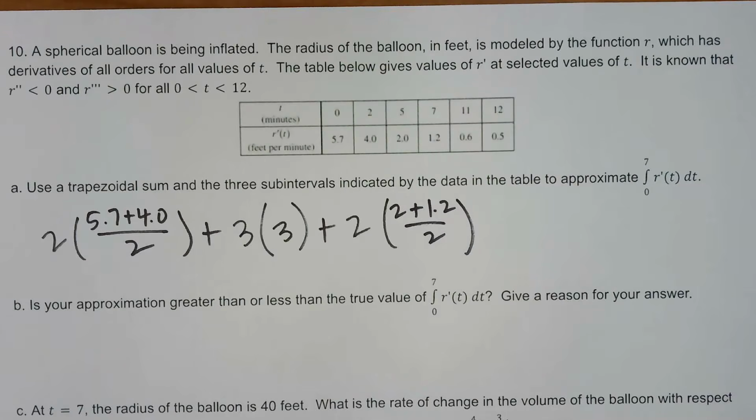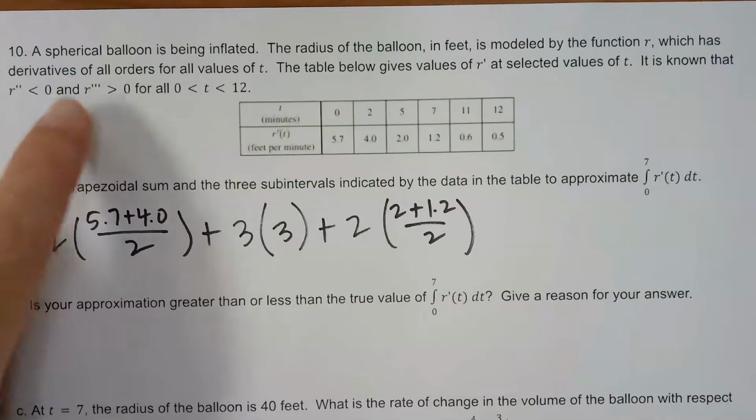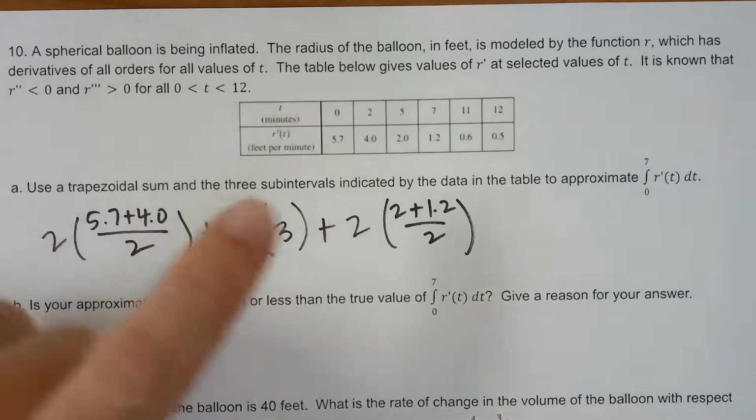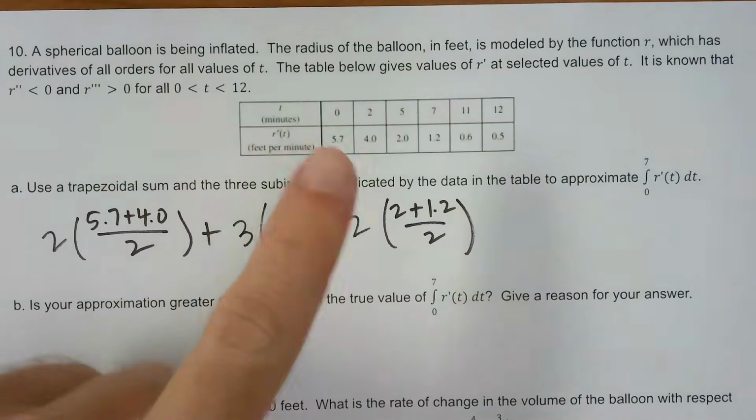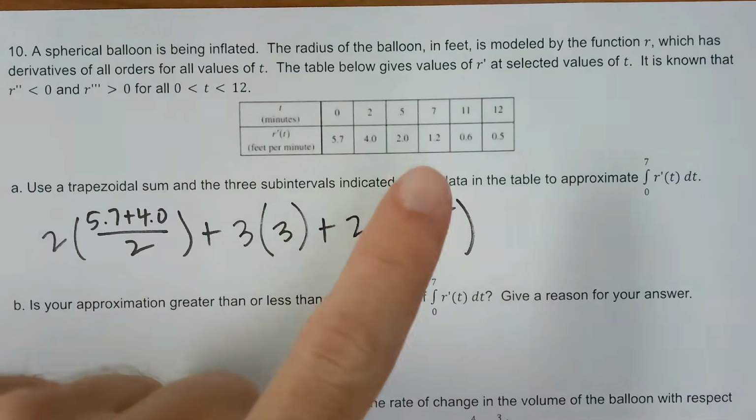Is my approximation greater than or less than the true value of the integral from 0 to 7 of r prime of t dt? Give a reason for my answer. Well, okay, we're definitely going to be going to these pieces of information right there. I think I'm going to try to draw the graph of r prime. So r prime is positive. It's decreasing.